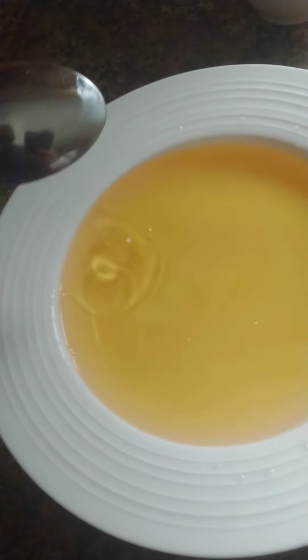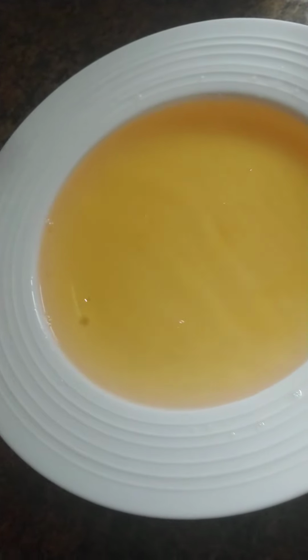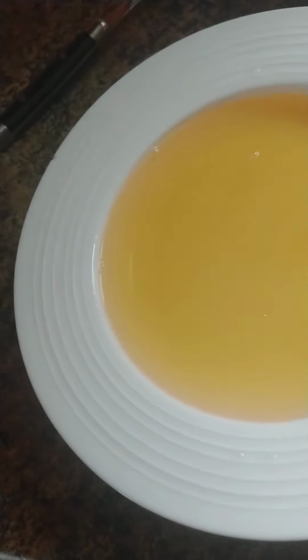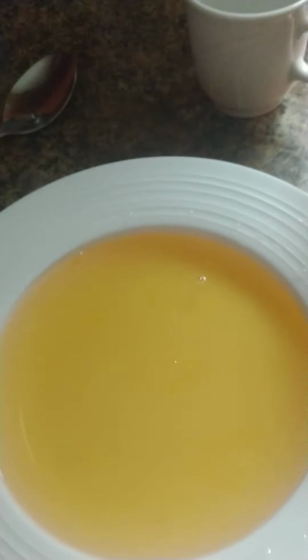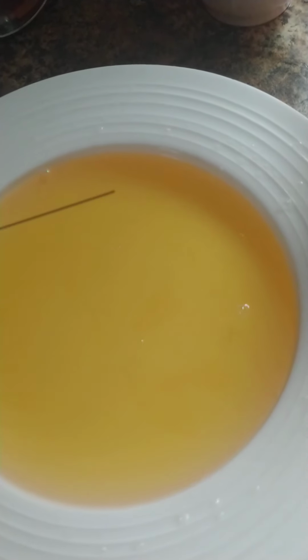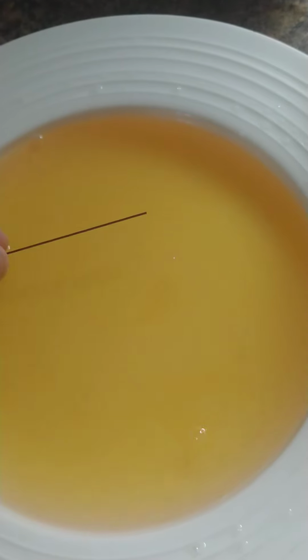Once you're satisfied with how much it is distributed throughout the water, you can stop stirring and let it settle down. We will dry off the lead to give it the best chance of floating on top of the surfactant and water mixture. I will drop this piece of graphite onto the water gently, and you see that it sinks immediately. It has no chance of floating.